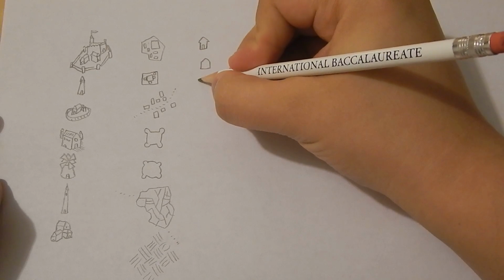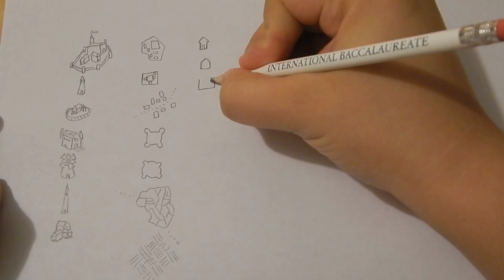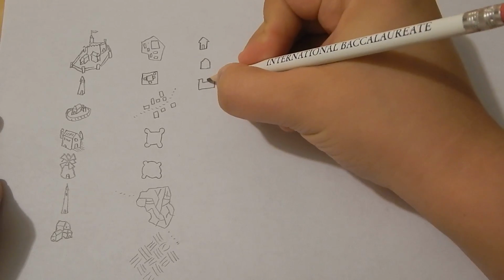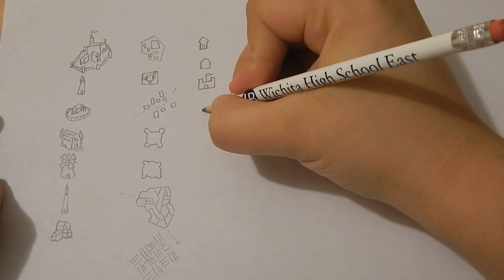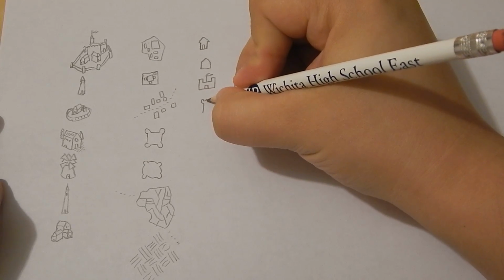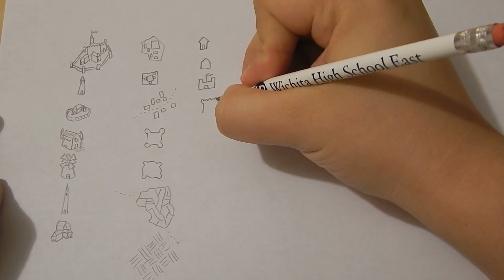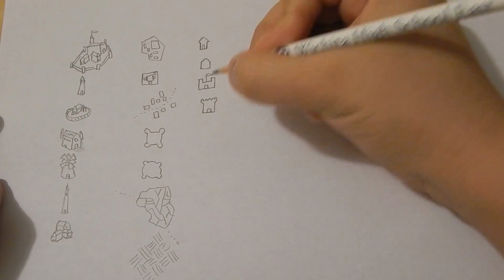You could draw a simple castle shape. Like that. Or a simple tower. And those all work pretty well.